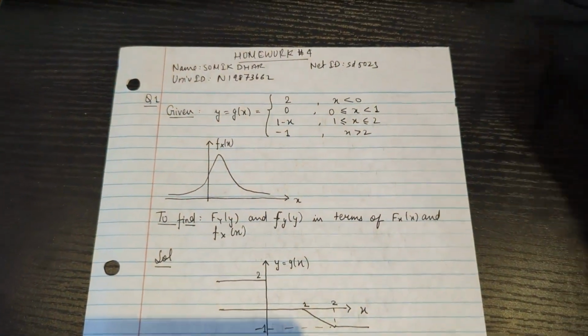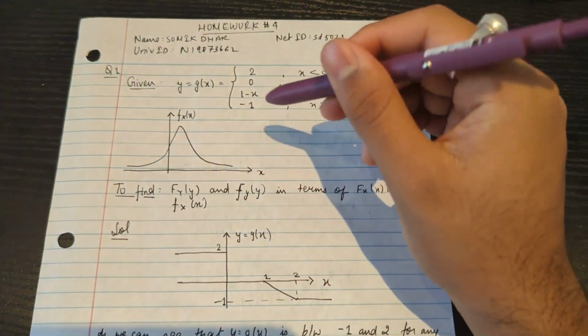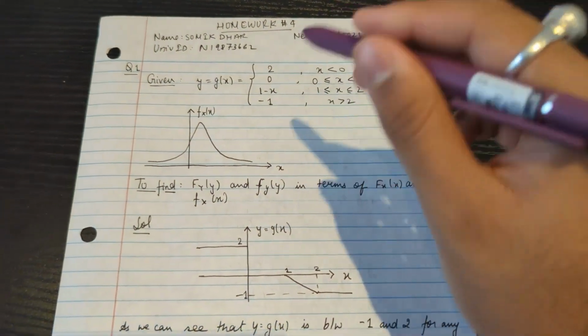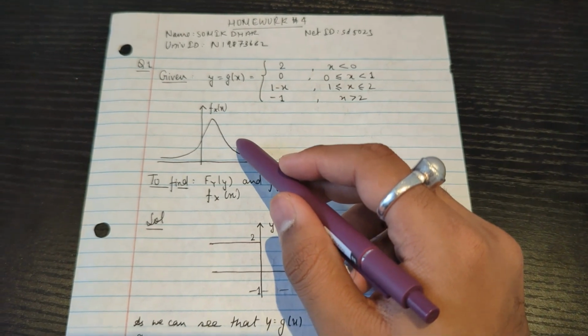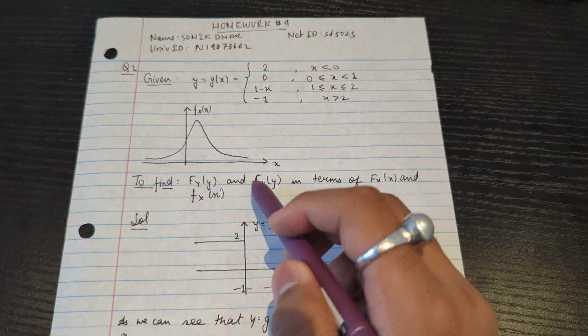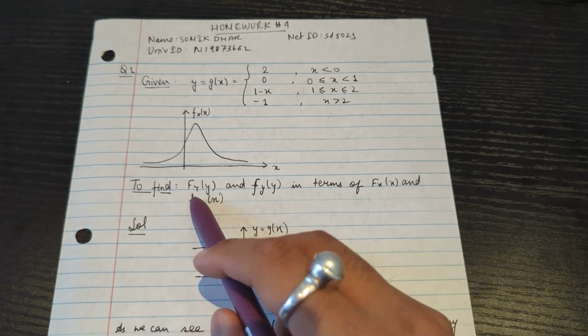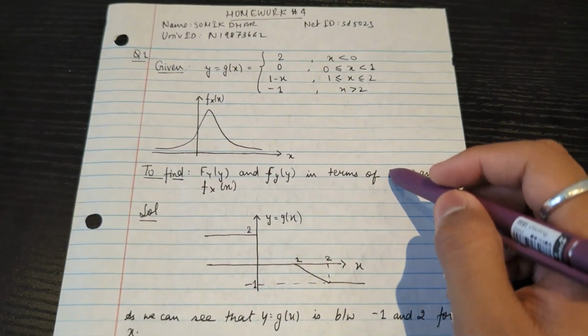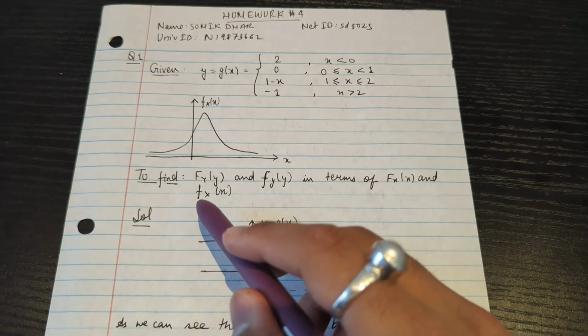Okay, so what do we have in question number 1? We have been given y equals g(x) as follows, and we have been given the density function of x. What we need to find is the density function of y and the distribution function of y in terms of the distribution function of x and the density function of x.